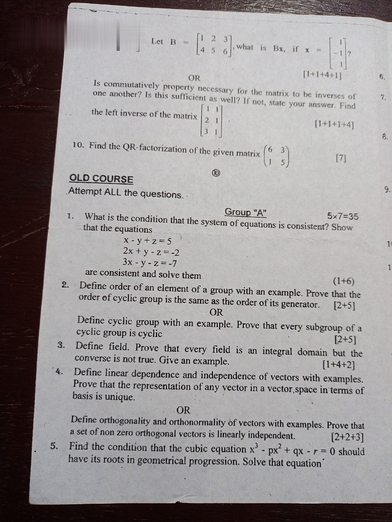Question number 10. Find the QR factorization of the given matrix. The matrix is 6 3, 1 5. Marks 7. The whole course is Algebra, Math 201, and here also two groups are given.